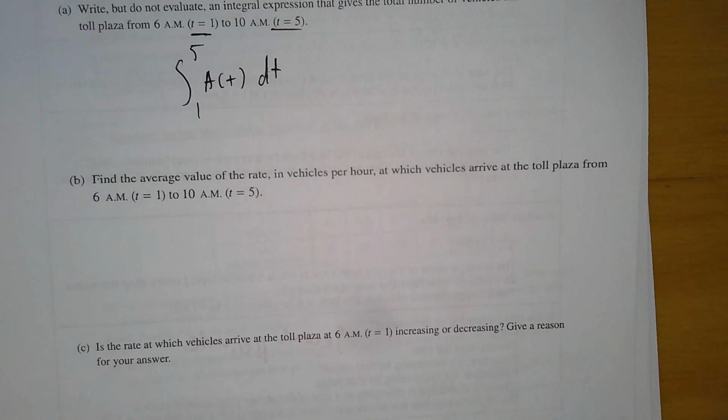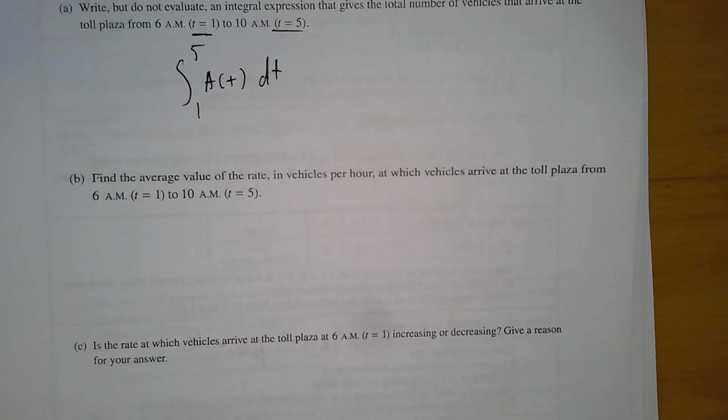So for this one, okay, on to B. Find the average value of the rate in vehicles per hour which vehicles enter the toll plaza from t equals 1 to t equals 5, 6 to 10. Okay, so here this is the average value formula, right? 1 over b minus a integral a to b f of x dx, right? The function.